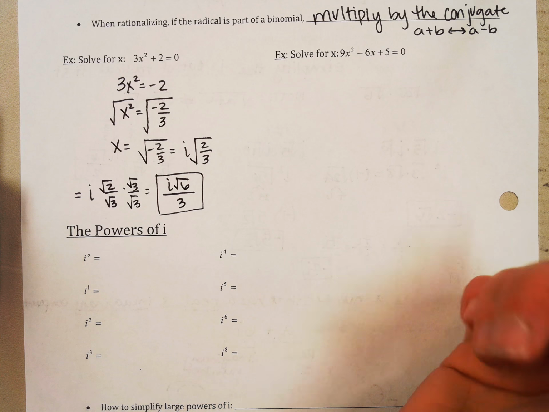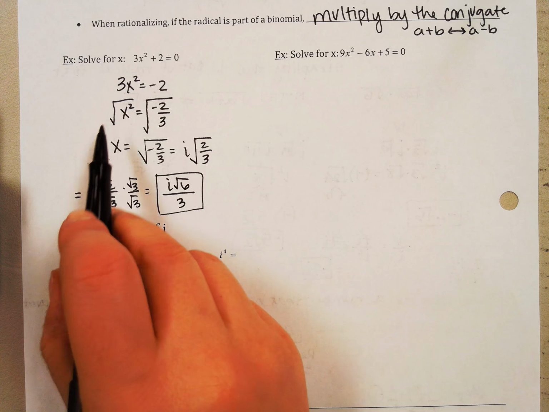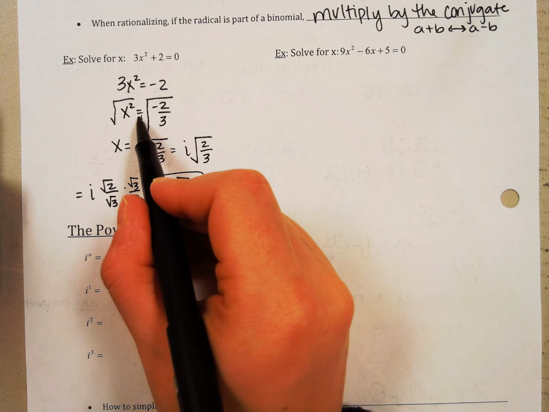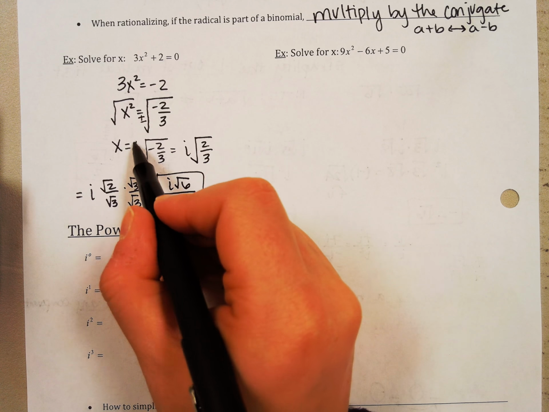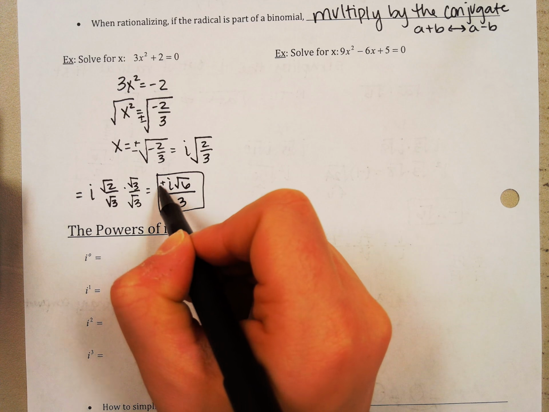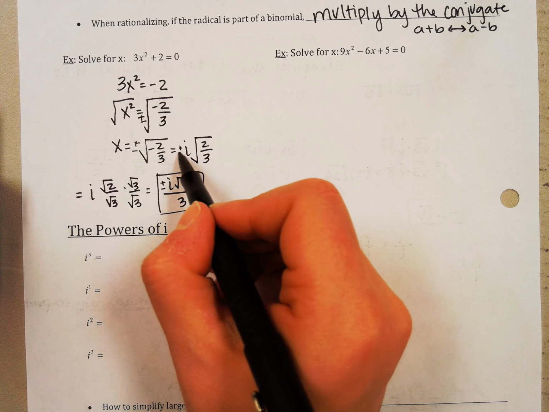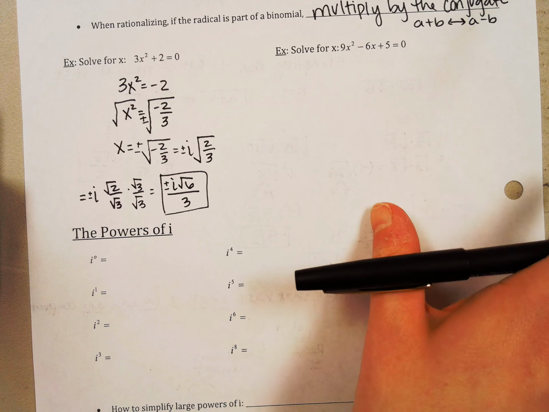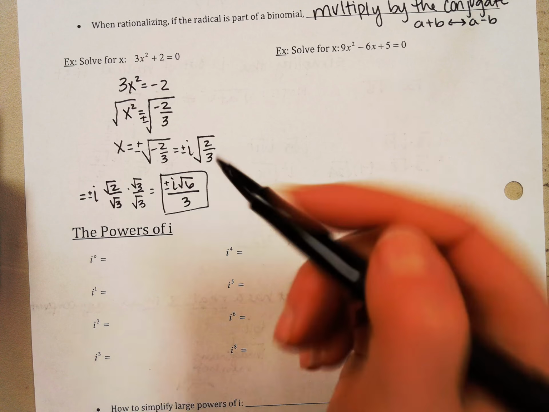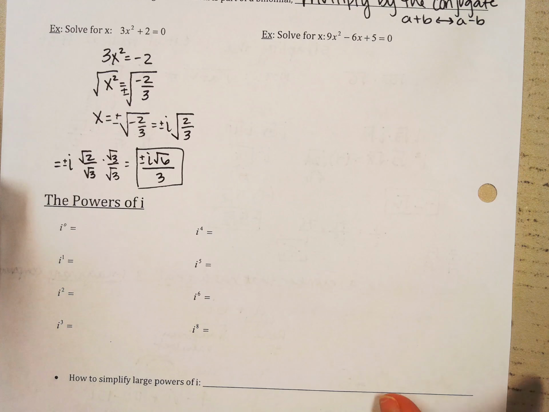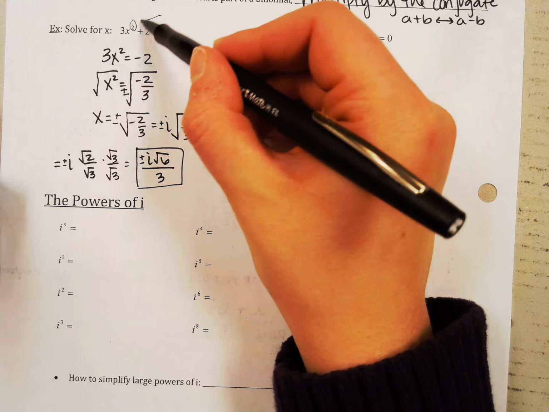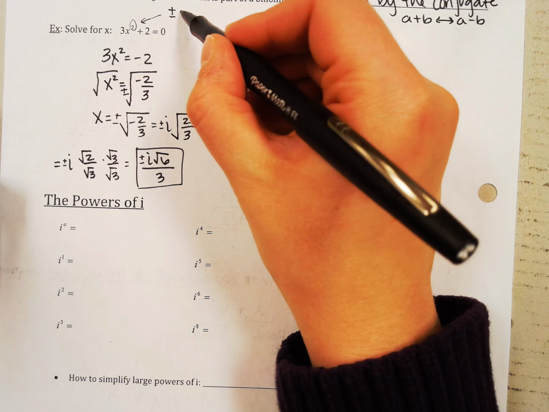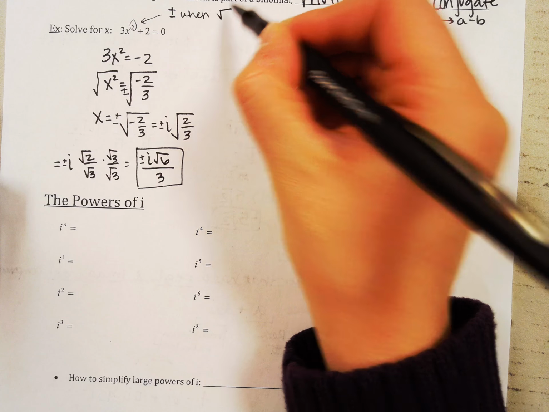Don't forget though, because I did forget one thing for this one, when I take the square root, I always have to have a plus or minus. So in all of these things at the end, we're really dealing with a plus or minus i square root of 6 over 3. So don't forget that. That's really important. This like x squared, don't forget that we need to use a plus or minus when taking the square root.